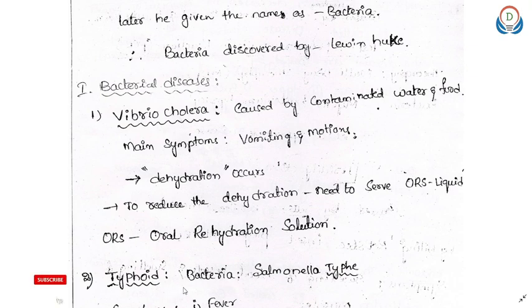Typhoid is caused by a bacteria. What is that bacteria's name? It's Salmonella typhi.